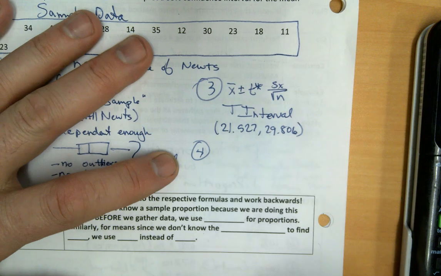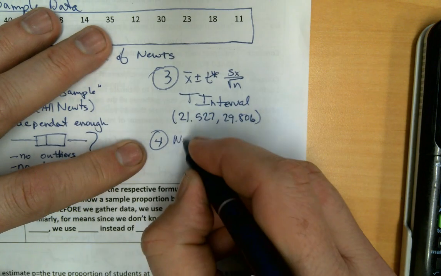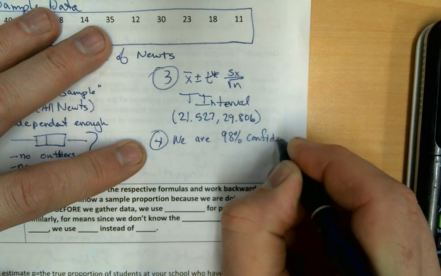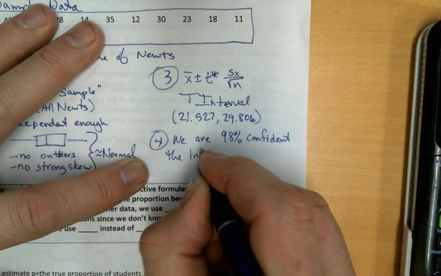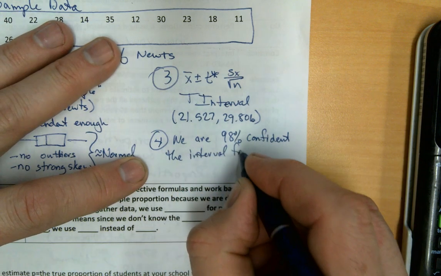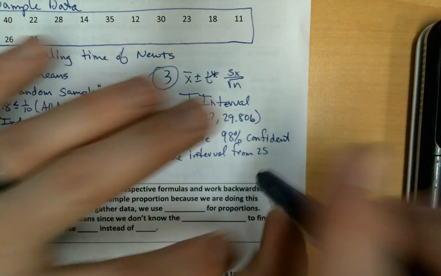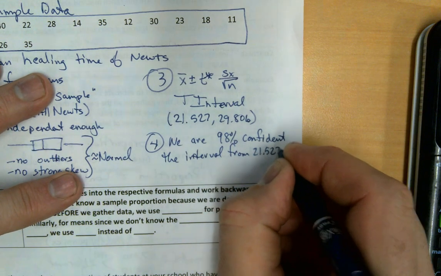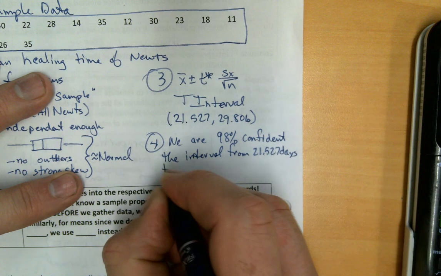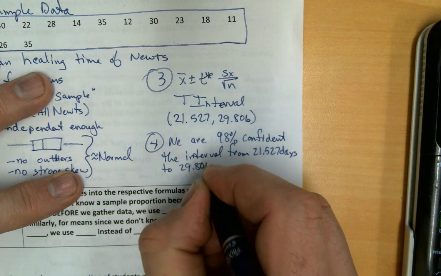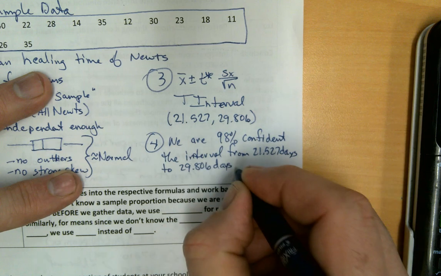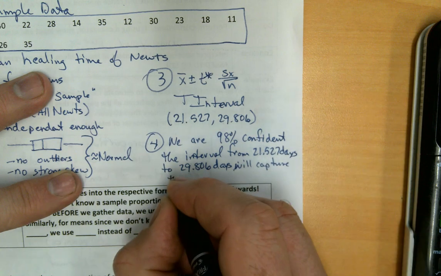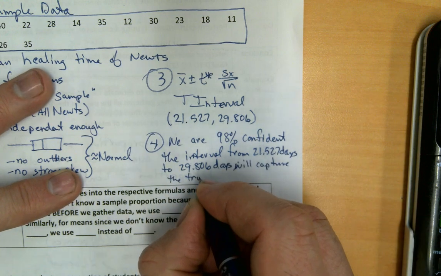Now we've got to interpret it. We are 95% confident the interval from 21.527 days to 29.806 days will capture the true mean healing time of a newt.